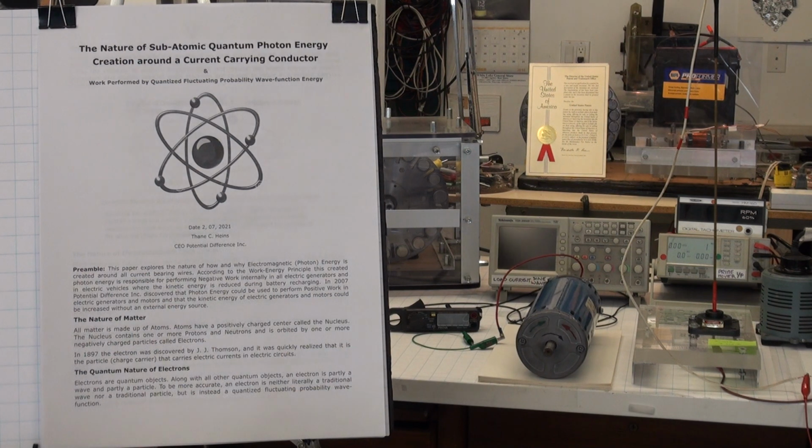So, the preamble: this paper explores the nature of how and why electromagnetic energy is created around all current-bearing wires.